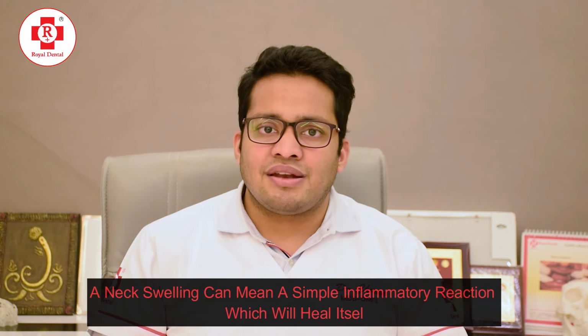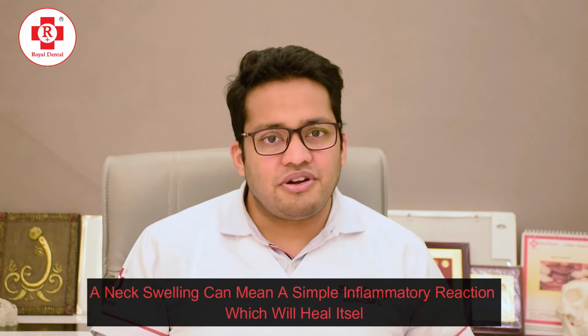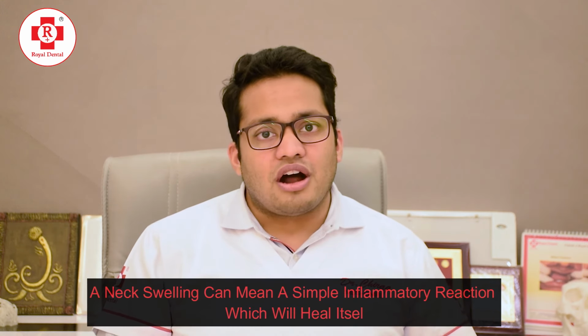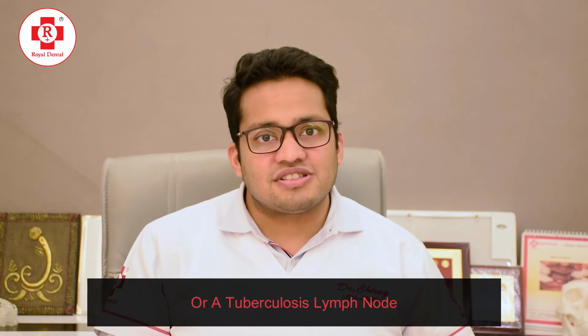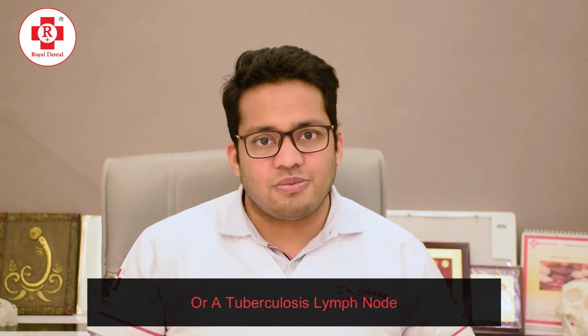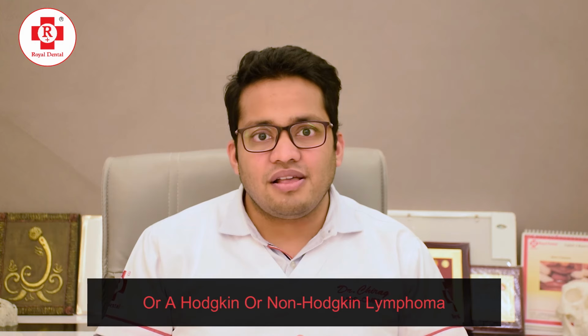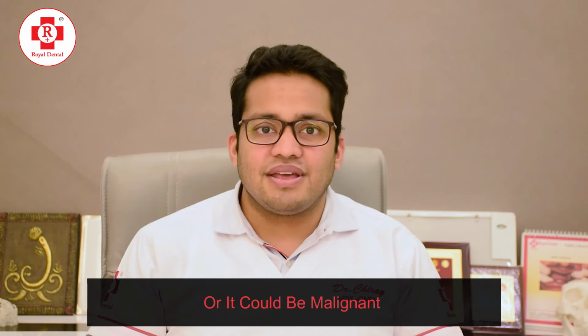A neck swelling can mean a simple inflammatory reaction which will heal itself, to a TB lymph node, which means a tuberculosis-induced lymphadenopathy, or it could be Hodgkin's or non-Hodgkin's lymphoma, or it could even be a malignancy.